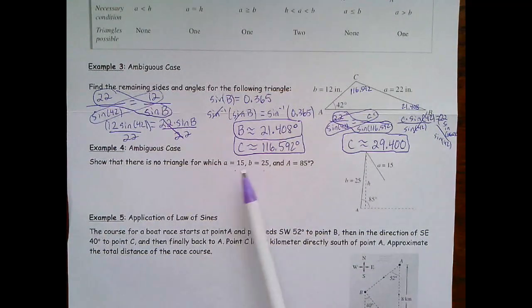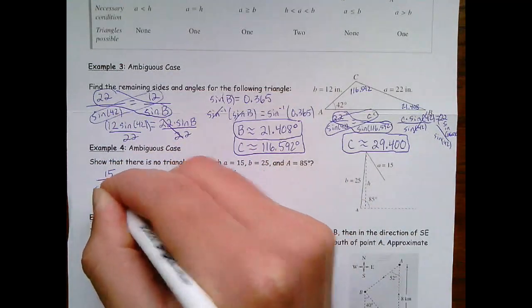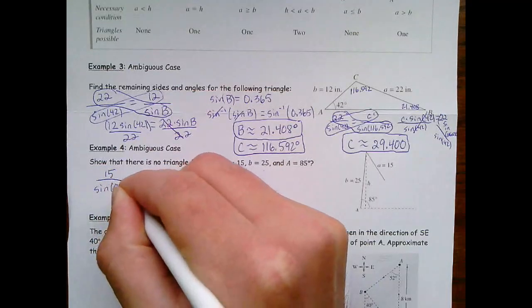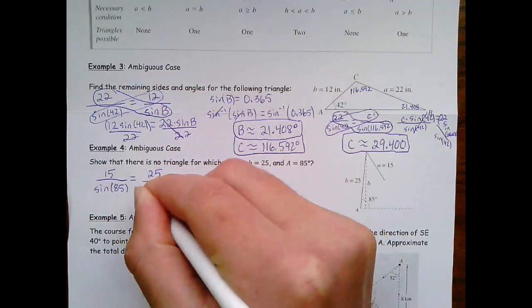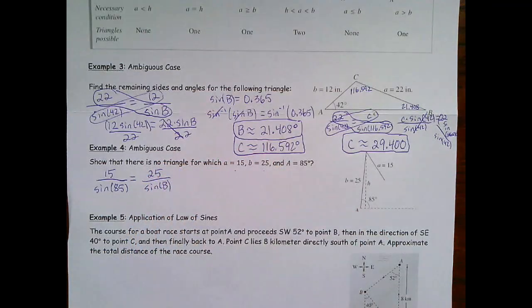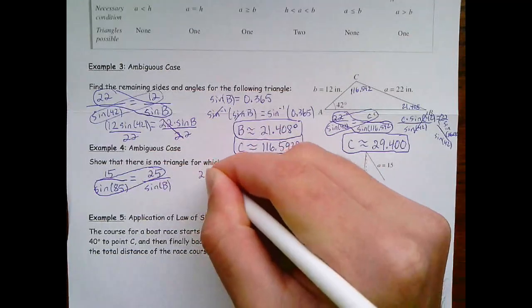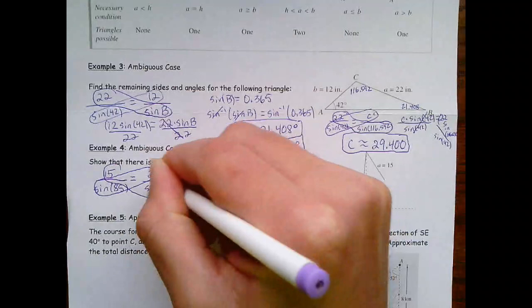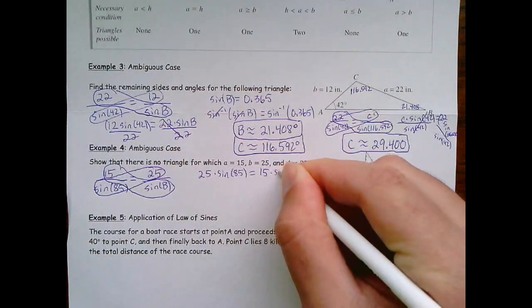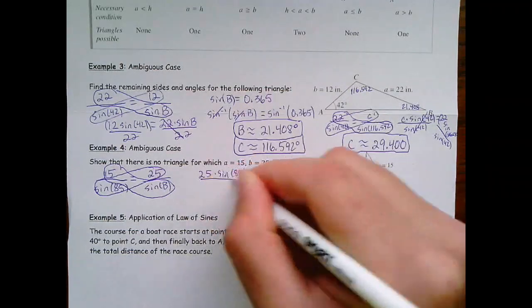So if I have side a and angle A, the first thing I would set up would be 15 over sine of A, which is sine of 85, equals 25 over sine of angle B. I have a proportion, so I can cross multiply. 25 times sine of 85 equals 15 times sine of B. Get sine of B by itself, so divide both sides by 15.